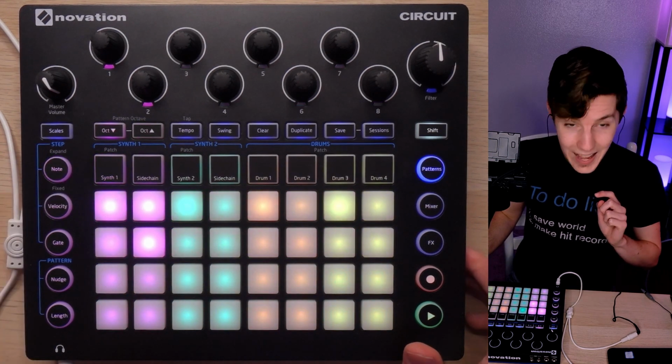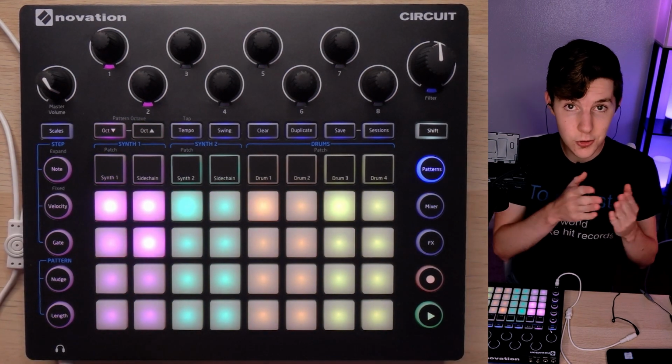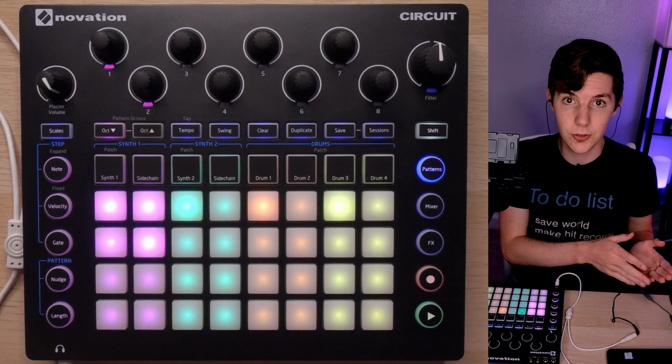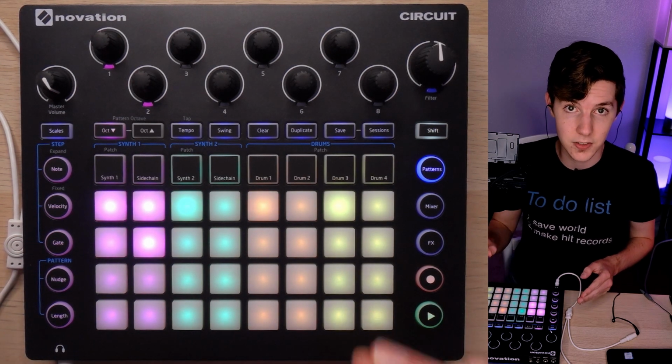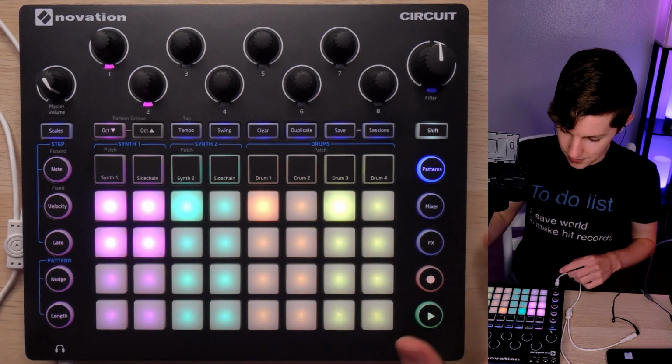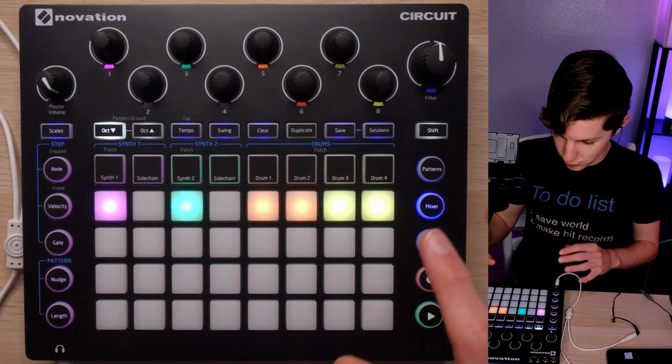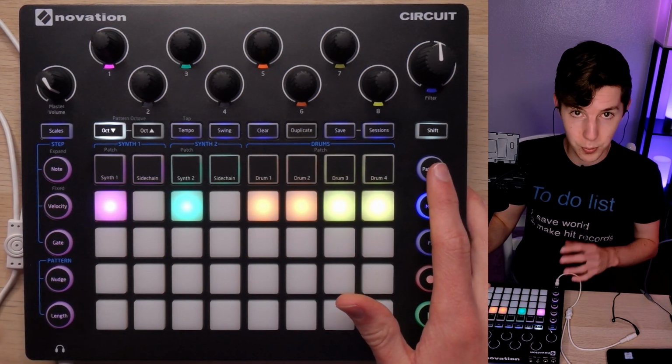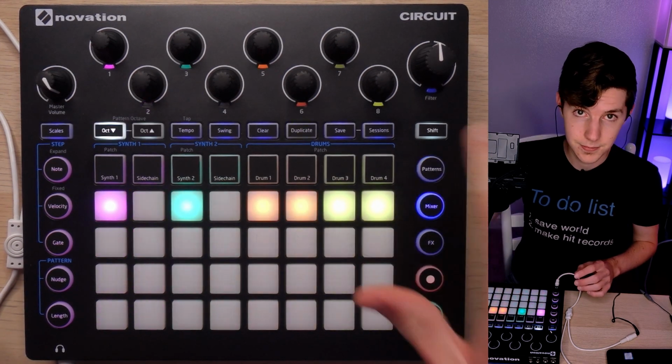And this works for anything. You can temporarily jump to any window in the Novation Circuit by holding the button that activates it down, make your change, and then immediately leave by just releasing it again. So if you want to stay on that window, you just press it. If you want to briefly switch to it, hold it down, let it go.